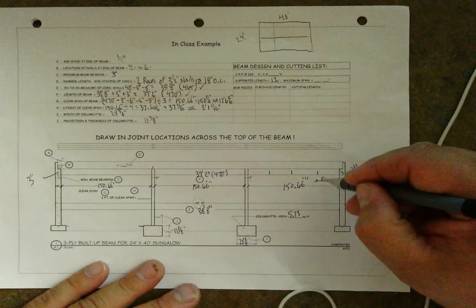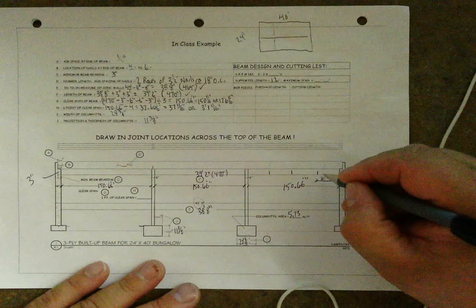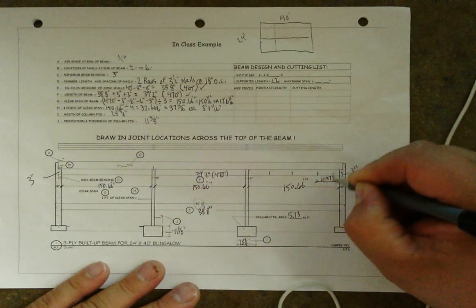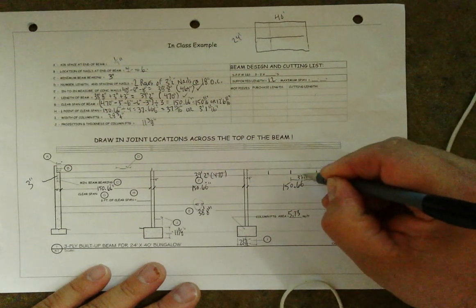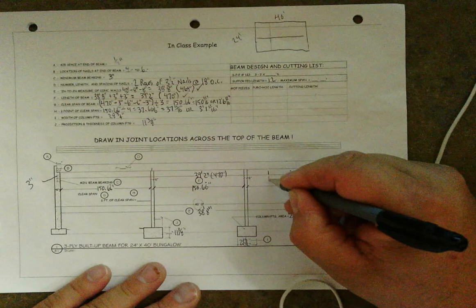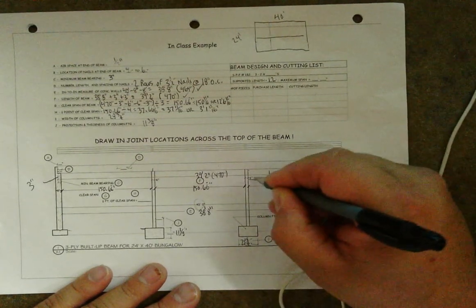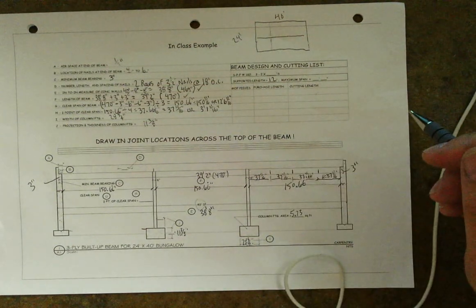I never labeled this here, so 1/4 point is 37 11/16. So we have another 37 and 11/16. Another 37 and 11. And one last time. Okay.